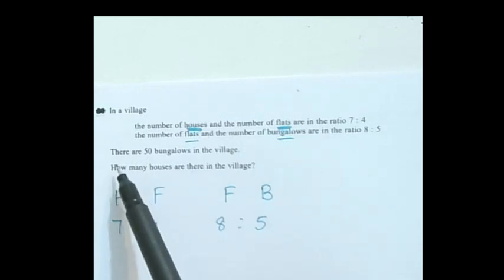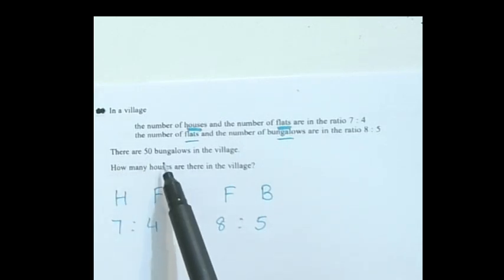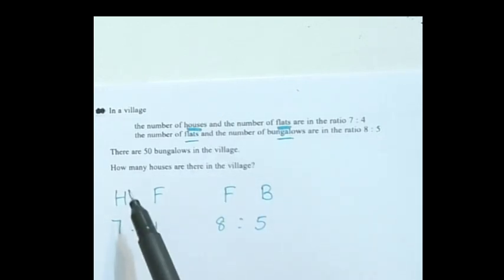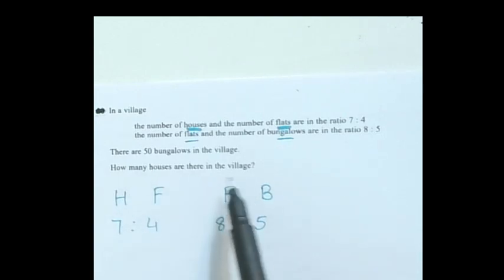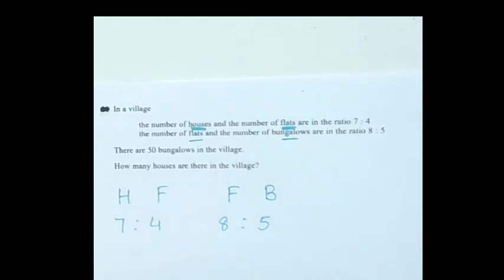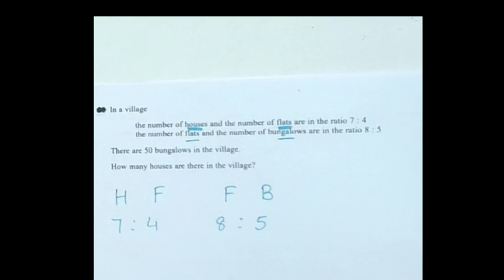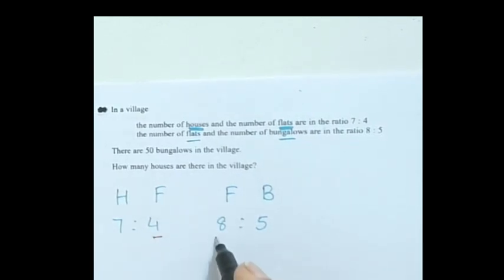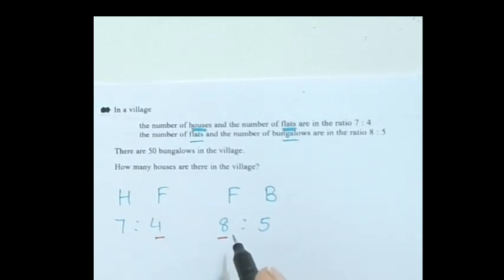And one more information is given here in the question. There are 50 bungalows in the village. How many houses are there in the village? Now we need to find how many houses. So now first let us solve this combined ratio. Okay, so now you can see, look here very carefully, what you are going to combine. So we are going to combine flats because you have flats in both the ratios, right? So flats.